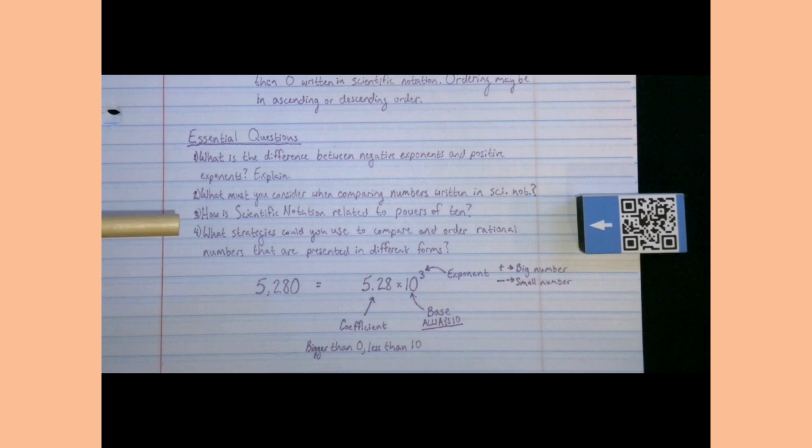Question 3, how is it related to the powers of 10? That one should be super obvious for you to answer, and we'll see that here in just a second. And then, what strategies could you use to compare and order rational numbers that are presented in different forms? You might see it written as a fraction, you might see it written as a decimal, you might see it in scientific notation, and then you might just see whole numbers. And so what kind of strategies can you use other than having to convert them all with long division that I know you guys hate to do? So a quick little rundown.